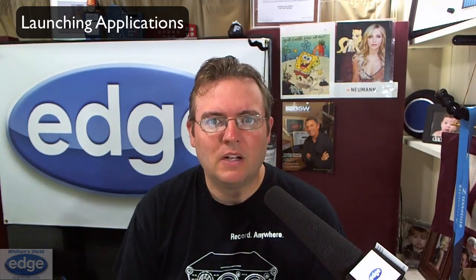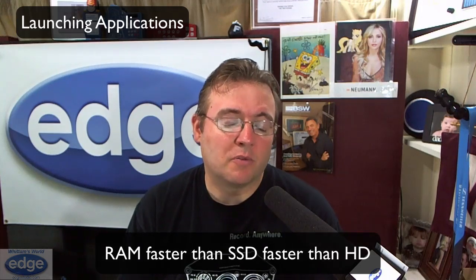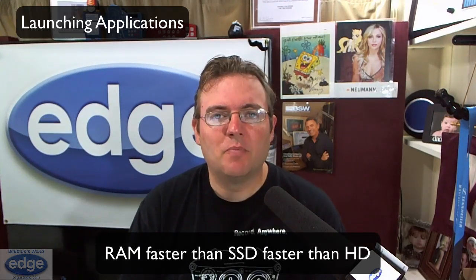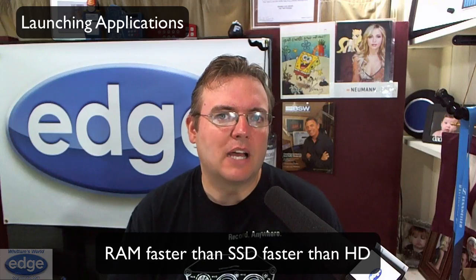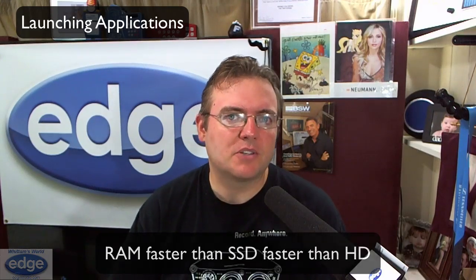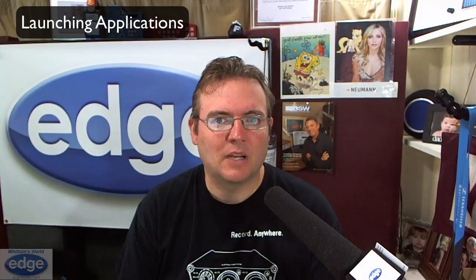Another big thing, and I was talking about RAM, is having enough RAM. And RAM, or in the world of Mac, we call it memory, is another big factor as to how quick your computer can run, and especially how many things it can multitask and run at the same time.